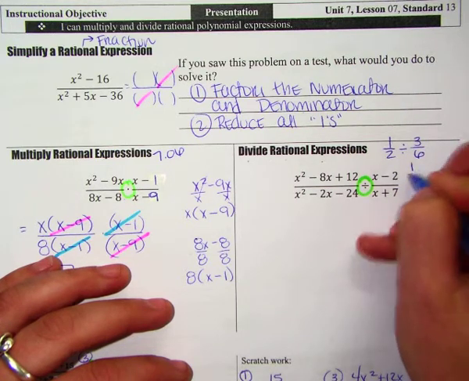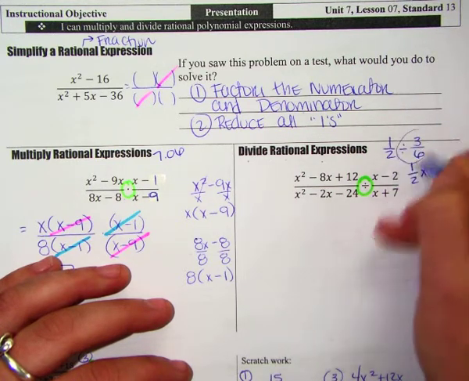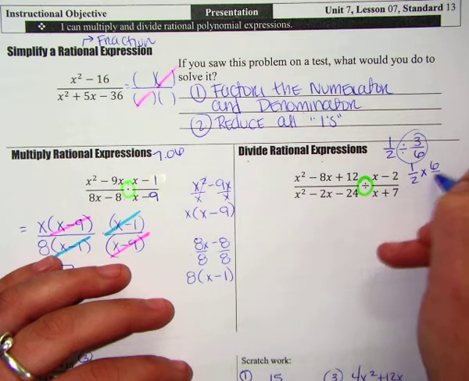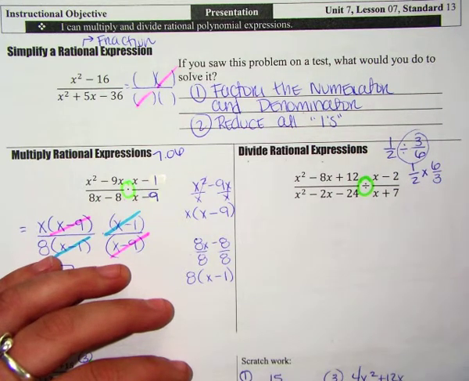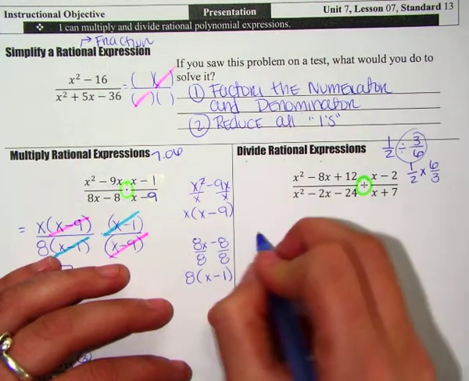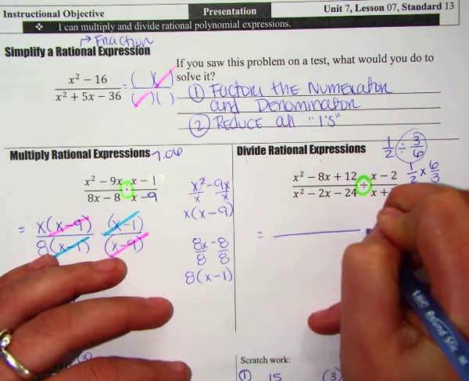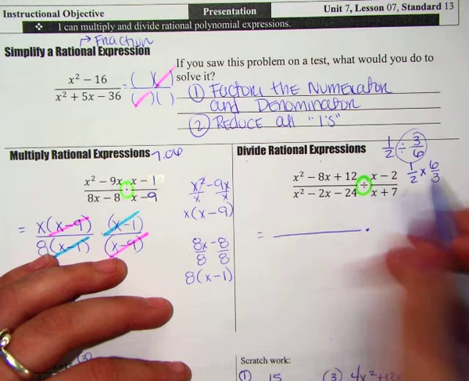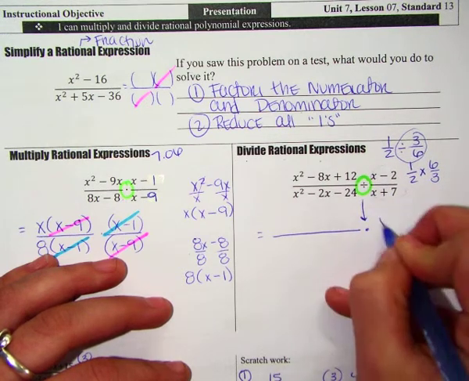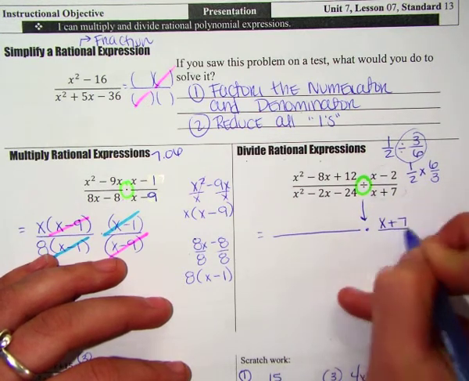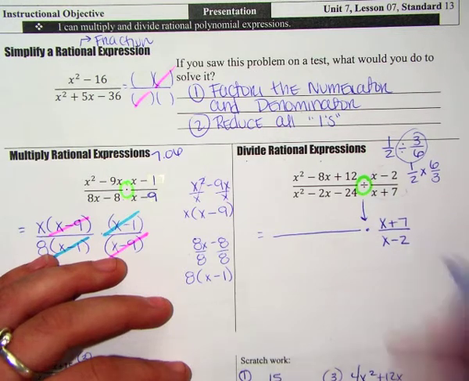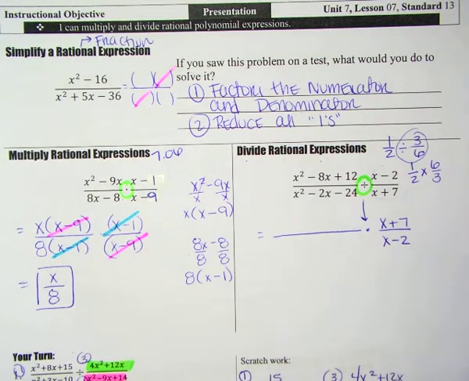So this is equal to 1/2 times 6 over 3. We do the same thing here. The first fraction is going to stay how it is, but then we multiply by the reciprocal. So we flip this: x plus 7 goes to the numerator, x minus 2 goes to the denominator.